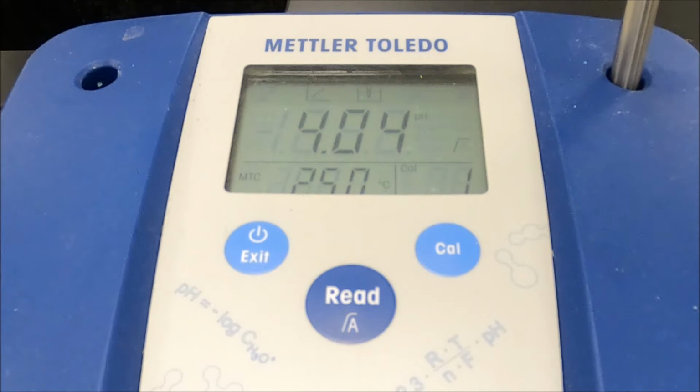Okay, I know it's like watching paint dry, watching the pH meter. It's okay. There.